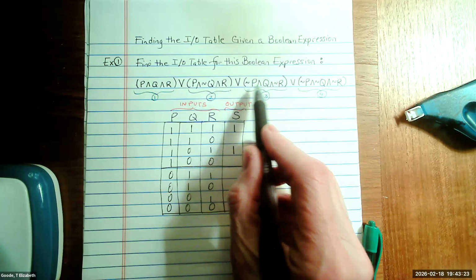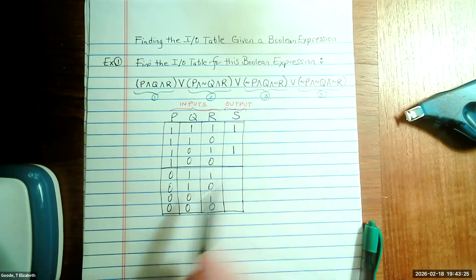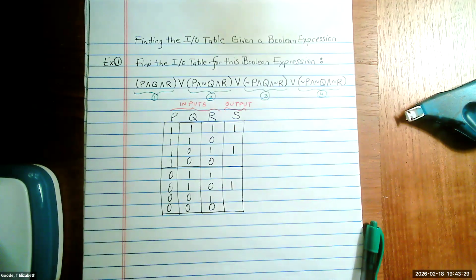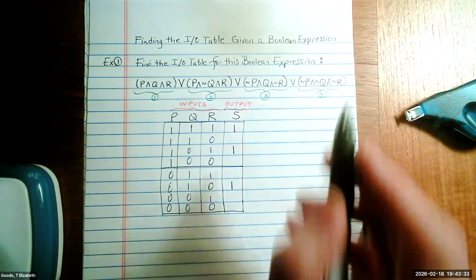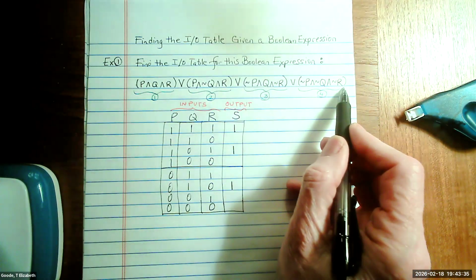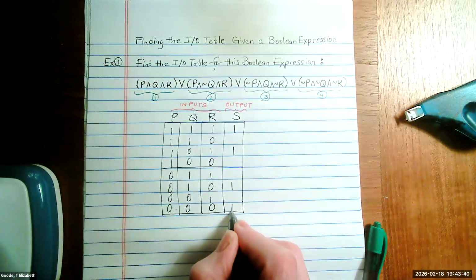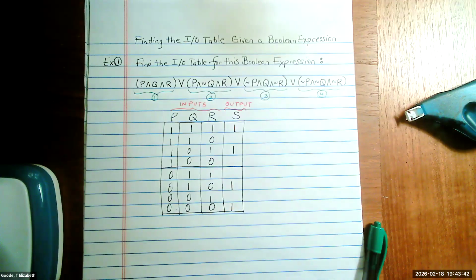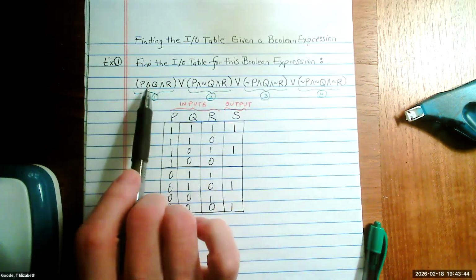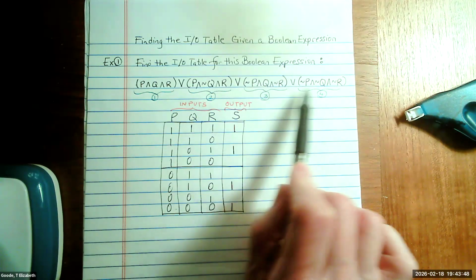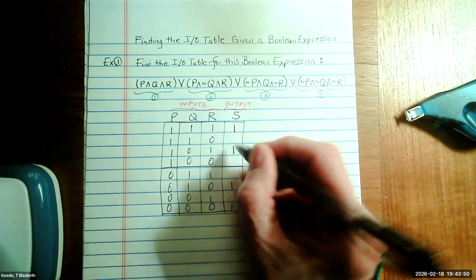So 0, 1, 0. That's row 6. I think we just saw that a minute earlier. And in row 8, 0, 0, 0, we want S equals 1. So put a 1 in each row that is described by these expressions inside parentheses.